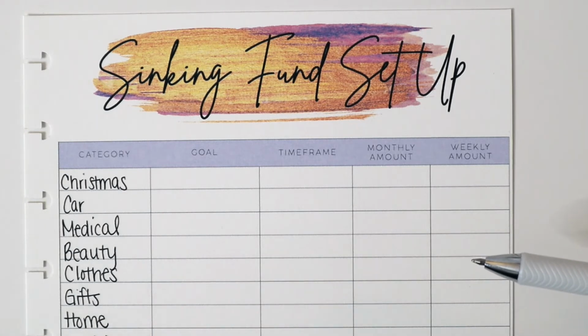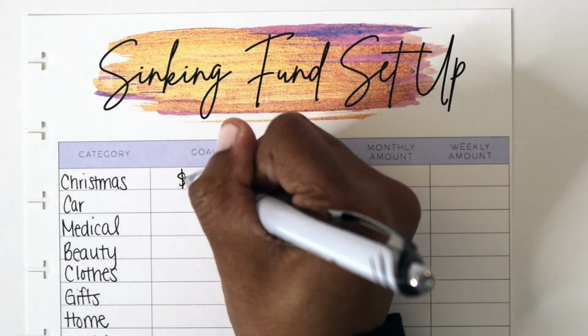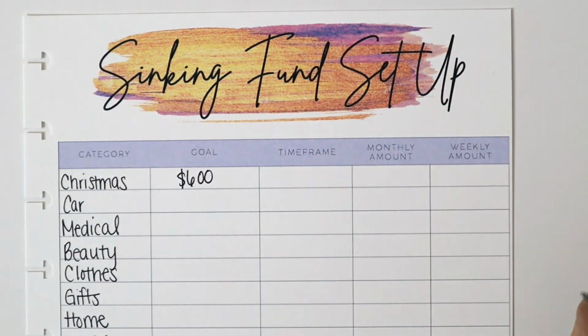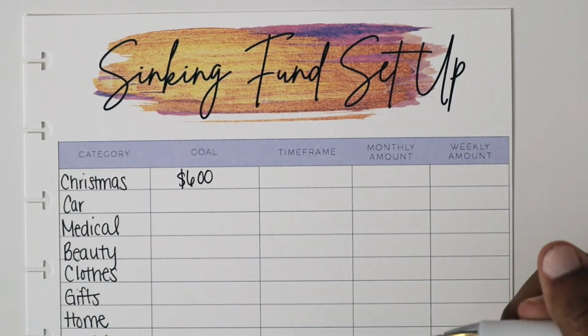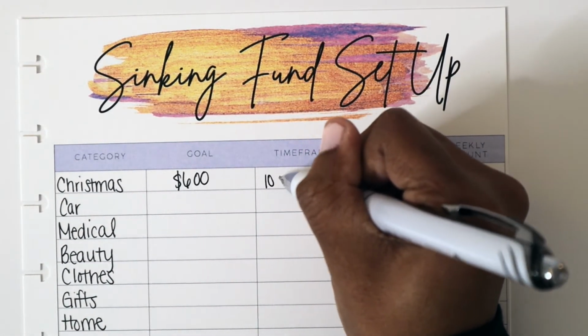In this Christmas sinking fund, we will be using the money that we allot to go to family, friends, and neighbor gifts, any Christmas decorations, a Christmas tree. Hopefully we can have Christmas with friends and family next year, and that will go to any food, as well as any angel tree and a Salvation Army donation that we will give. Our goal will be $600 for our Christmas sinking fund. And since we didn't start in January, our time frame will be 10 months.